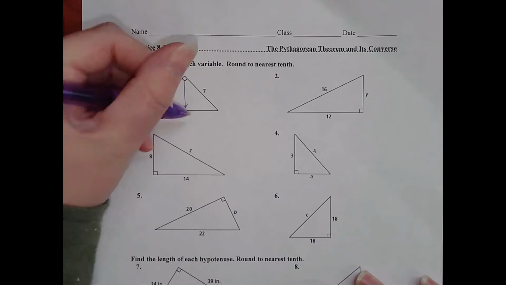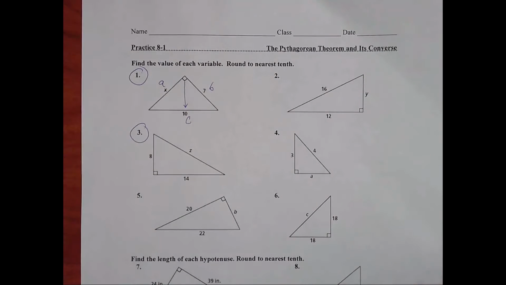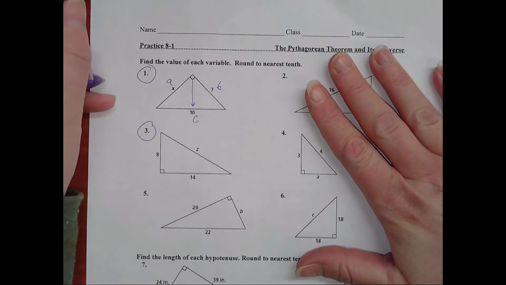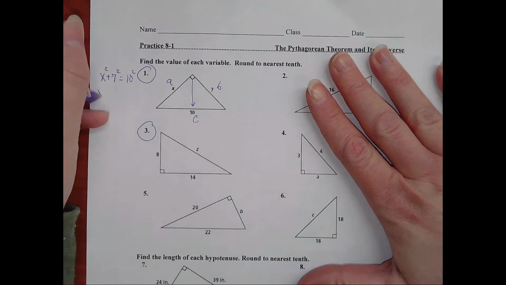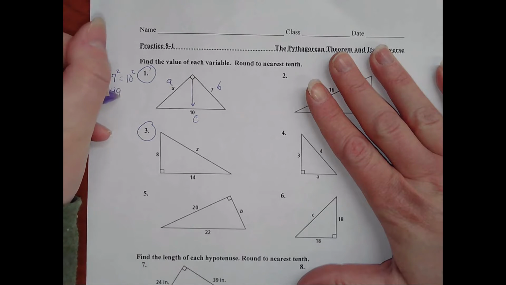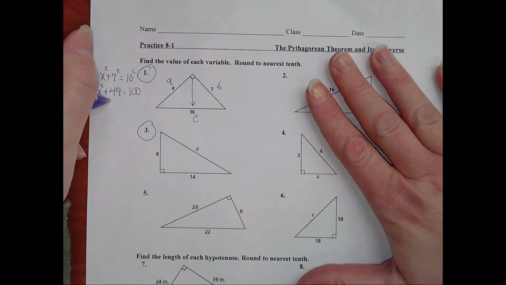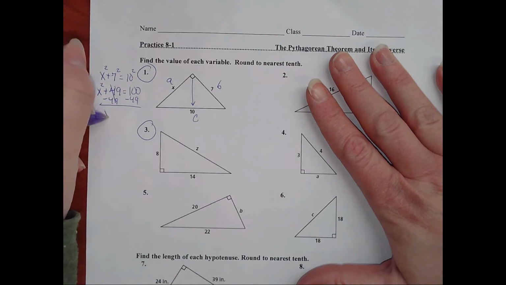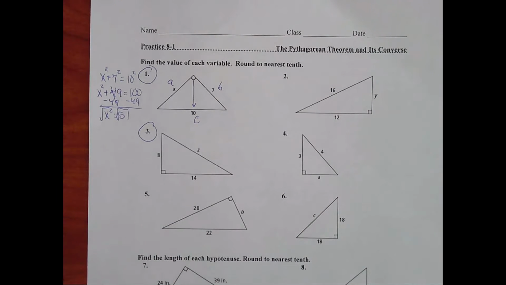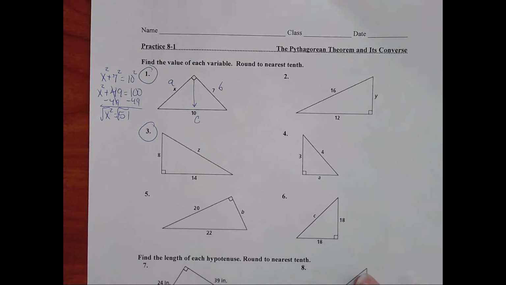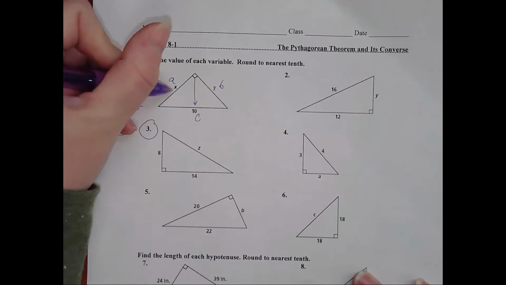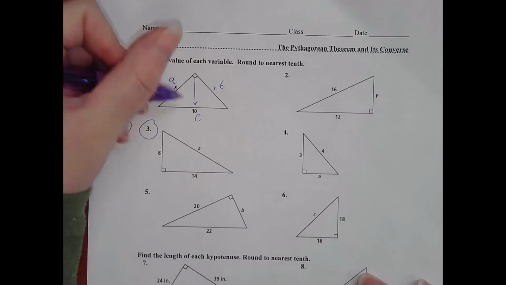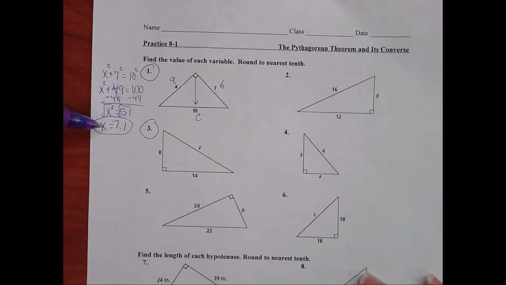Across from the 90-degree angle, this is your C, so that's your A, that's your B. So then plug into the Pythagorean theorem: x squared plus 7 squared equals 10 squared. 7 squared is 49, 10 squared is 100, subtract 49, x squared equals 51. To undo the square, you take the square root, and the square root of 51, you get x to equal 7.1. And if this side is 7.1, that makes sense because the hypotenuse is still the longest side. So that's good to go.